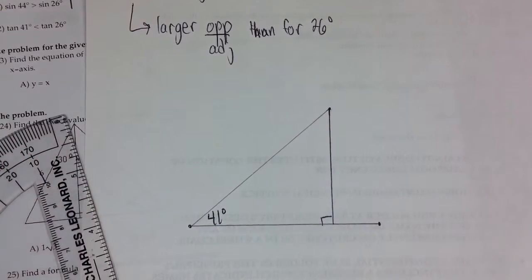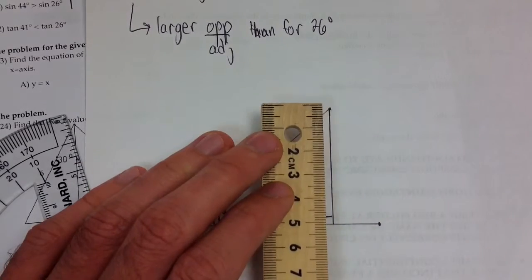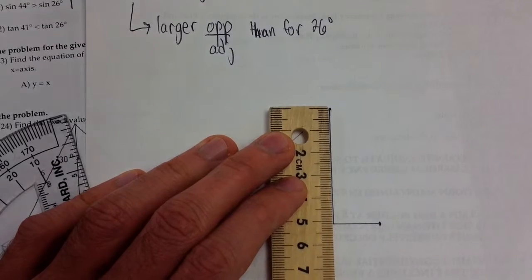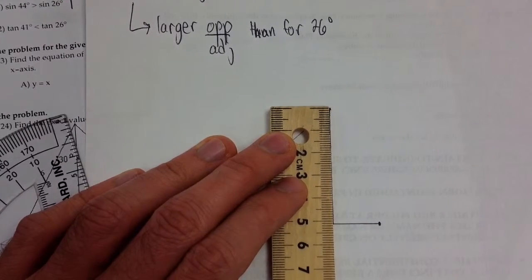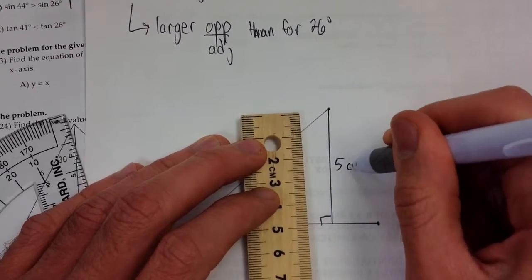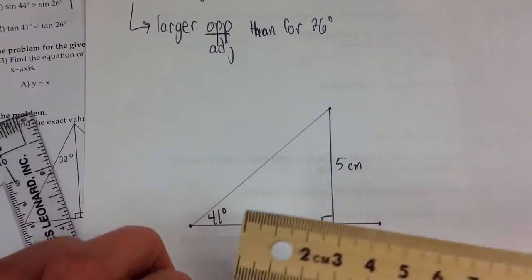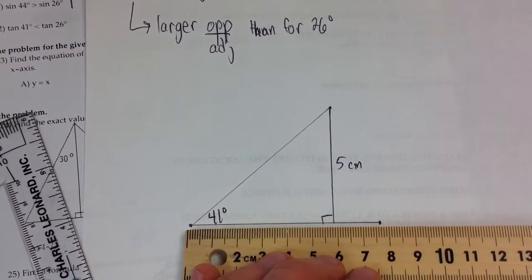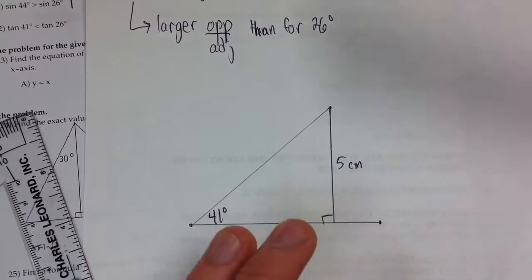I'm interested in tangent. So that's the opposite to the adjacent. It looks like my opposite side, and I really don't care about precision here, I'm just going to call it 5. And my adjacent side is like 6.